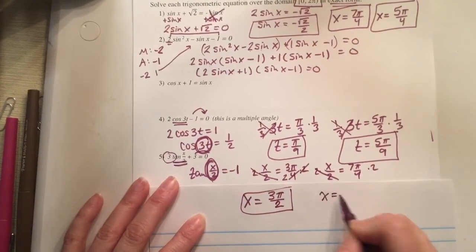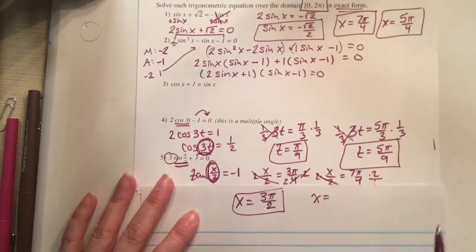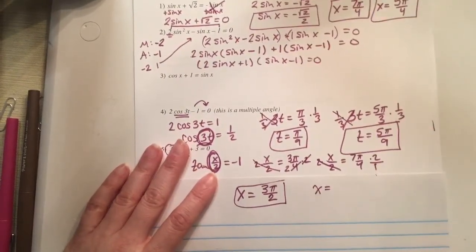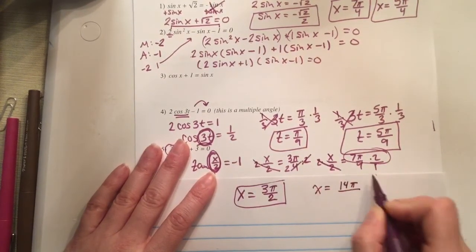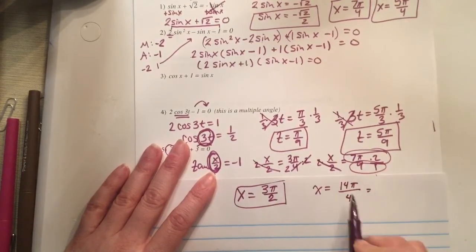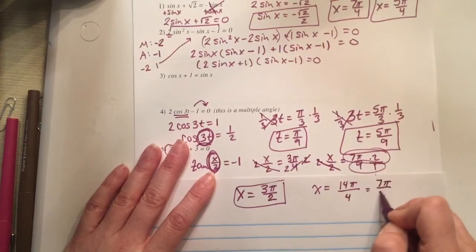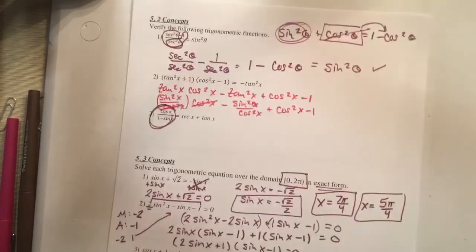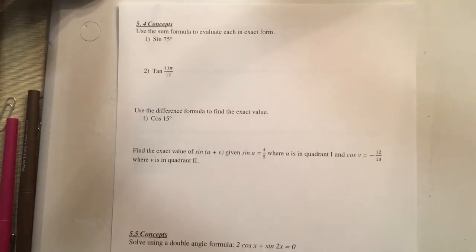Okay, this one I'm going to go ahead and do top times top, bottom times bottom, just in case some of you are like, what? So if I multiply by 2, it's the same thing as 2 over 1. So the other way you could do this, besides cross-canceling, top times top, 7 pi times 2, that's 14 pi. 4 times 1 is 4. Now you would just have to reduce because you can divide both top and bottom by 2, and you'd have 7 pi over 2. So however you want to do that, whether you cross-cancel or take top times top, bottom times bottom. And that is it for 5.3.